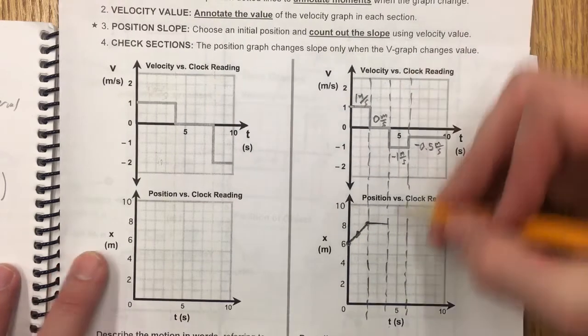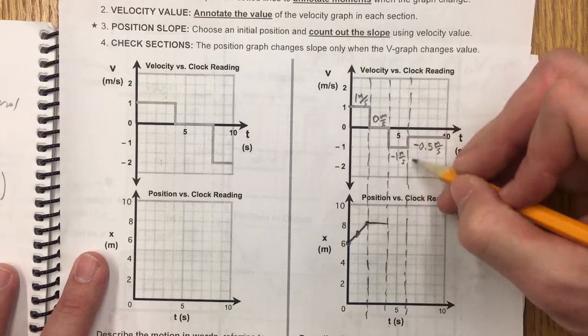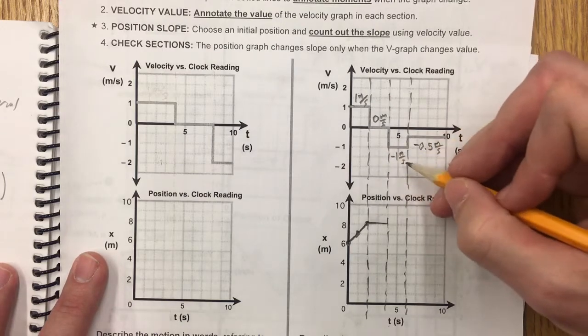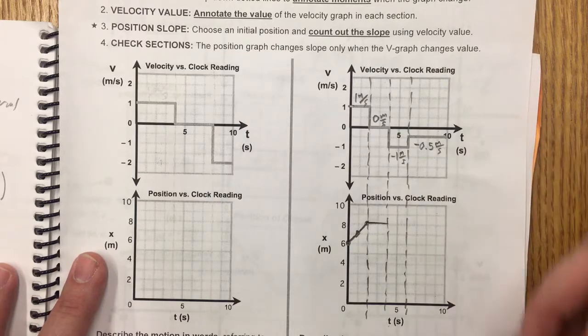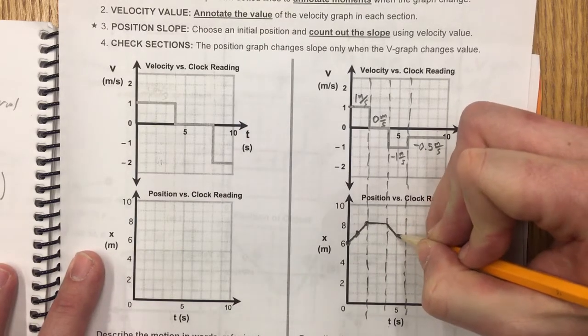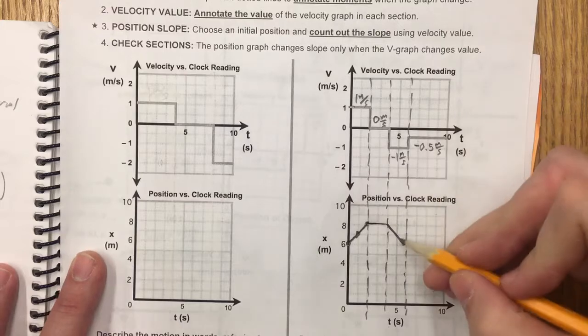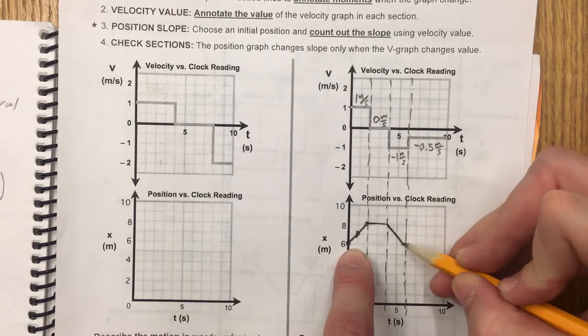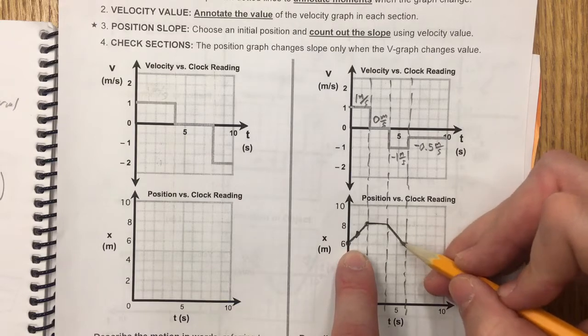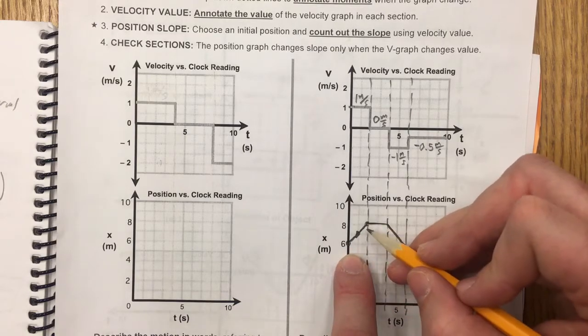Next thing we do for the next section, this velocity value has a value of -1 meter per second, so I'm going to draw a line with a slope of -1 meter per second. Notice it's the same steepness as the +1 line here, but it's moving negative. That is, this is a negative slope and this is a positive slope.